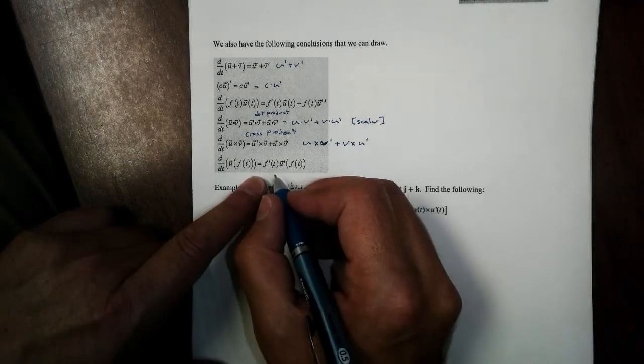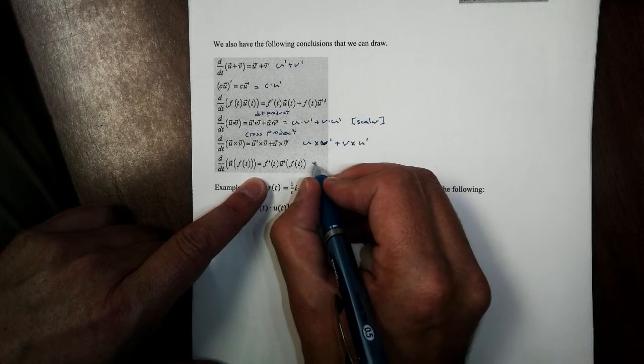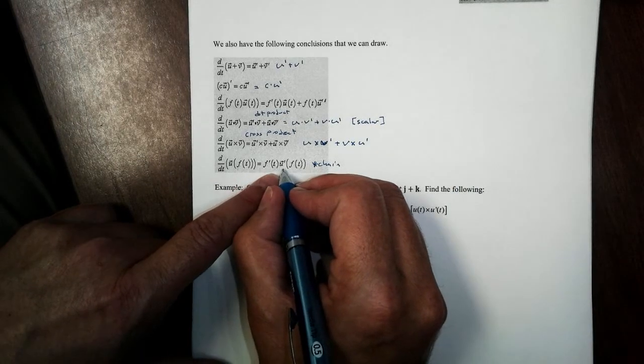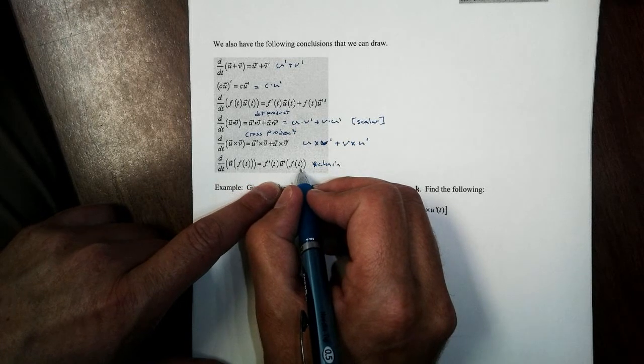And of course then you have your chain rule. So your chain rule will still apply as well. The derivative of the outside times the derivative of the inside.